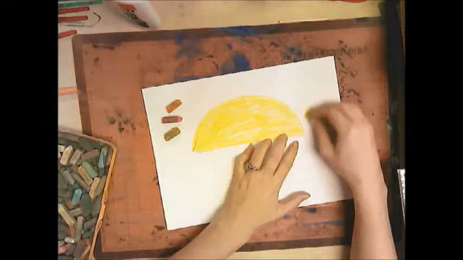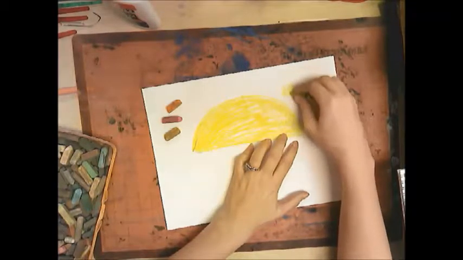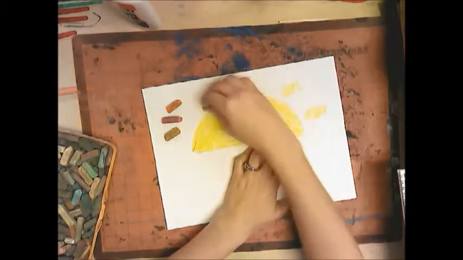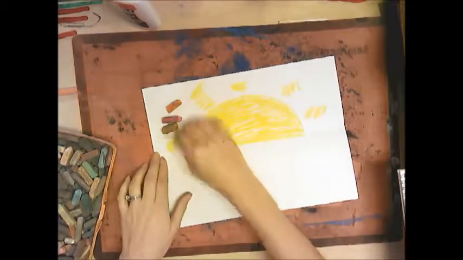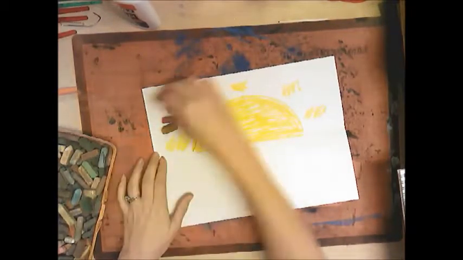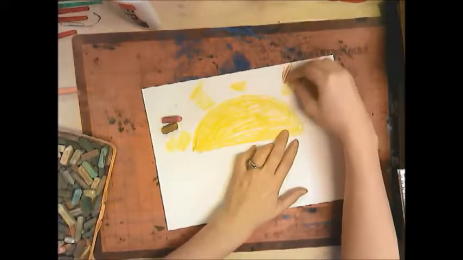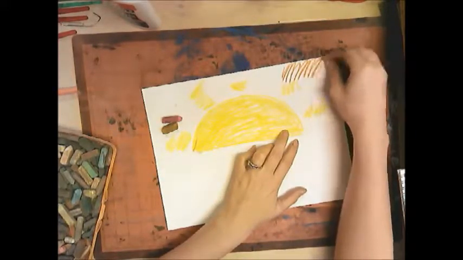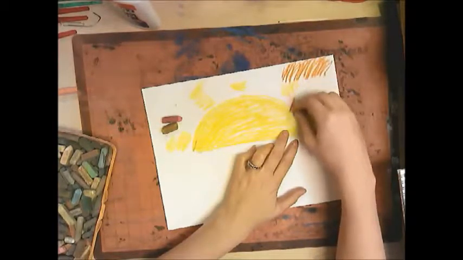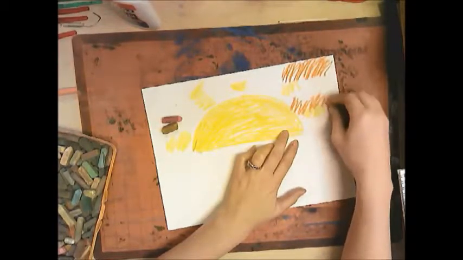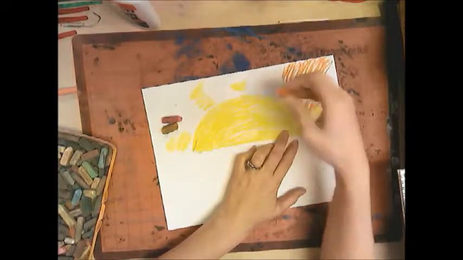So I'm going to make some more yellow marks around the sun. And then I'm going to start adding in my other colors. And notice how I'm just kind of making a zigzag motion, just going back and forth, back and forth. You don't want this color though to get into your sun if you're making a sun.